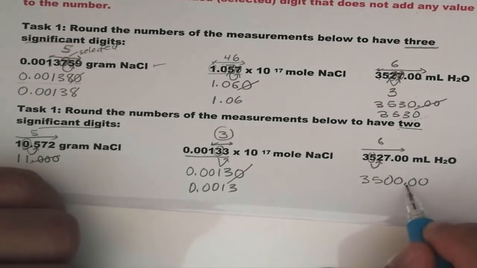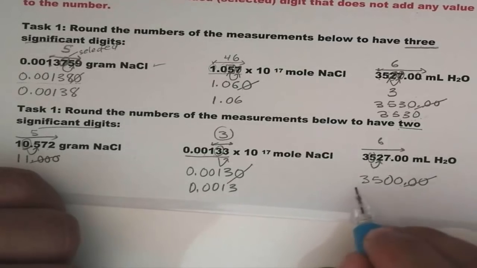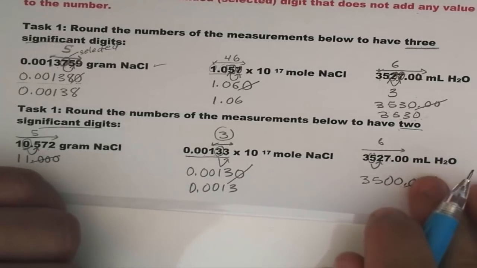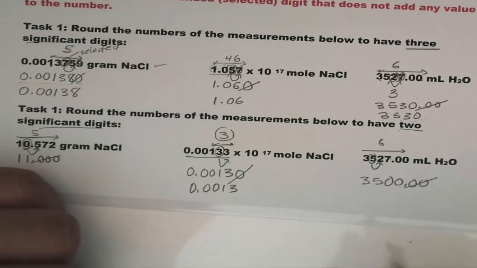The question is, do I keep this 0.00? No, because it doesn't add any values to this number, which is 3,500. If I keep it, it's still 3,500. If I remove it, it's still 3,500. Now the question is, do I keep that decimal right there?